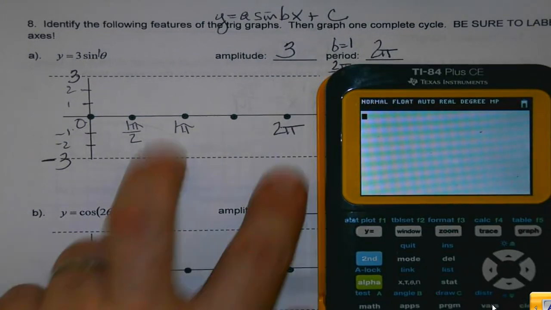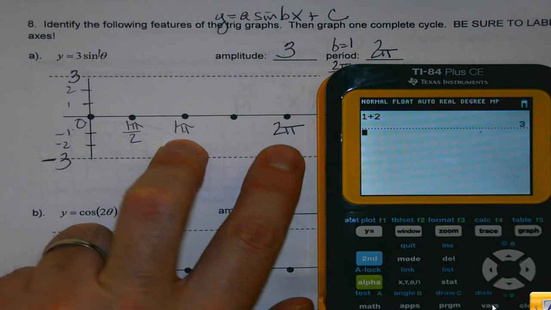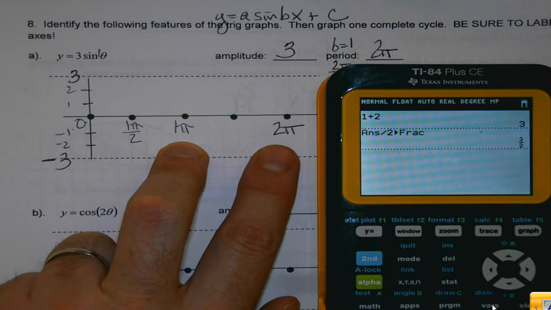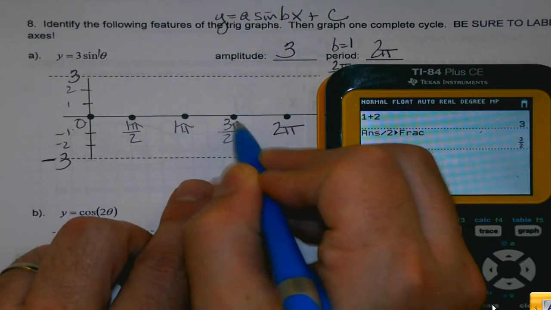So I'm going to do it for this one right here. What I could do is add up the two endpoints, so 1 plus 2, divide it by 2 with a math enter. 3 over 2, and I just put the pi with it.